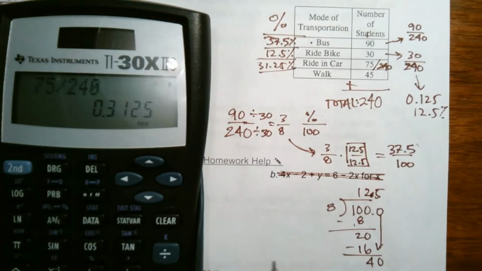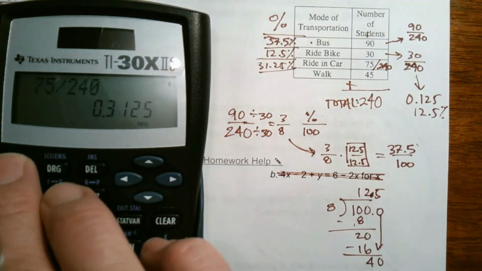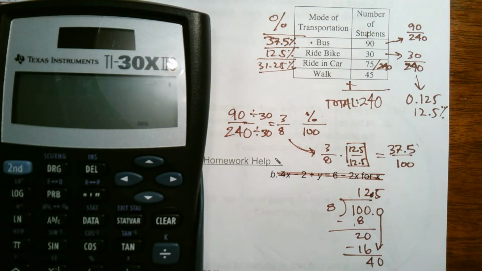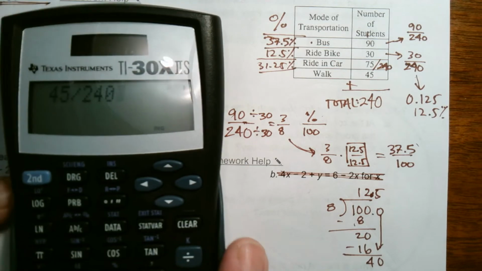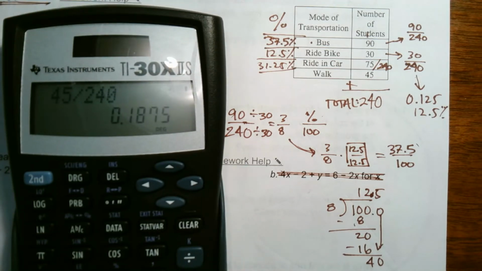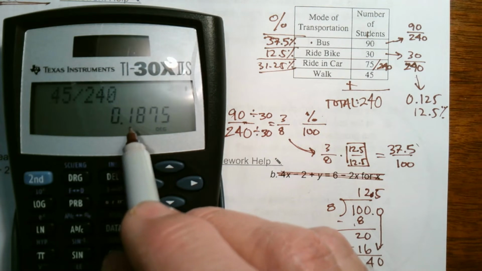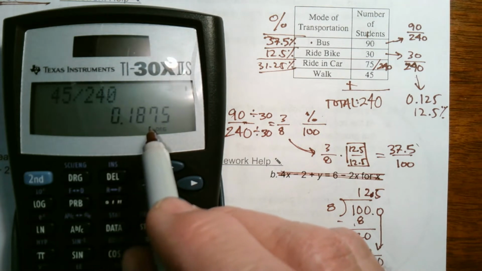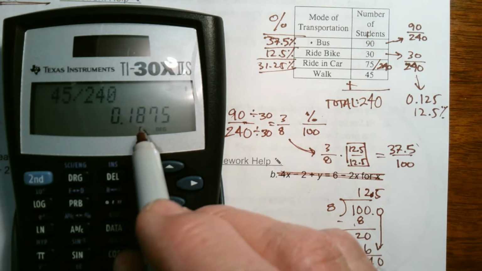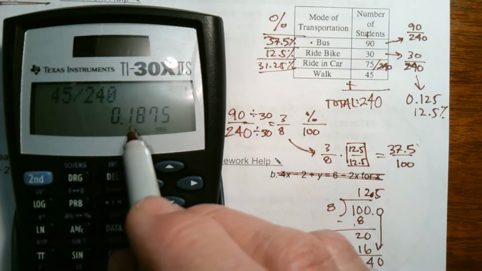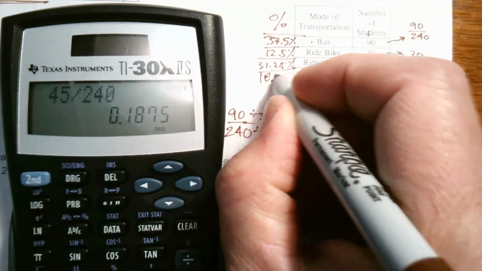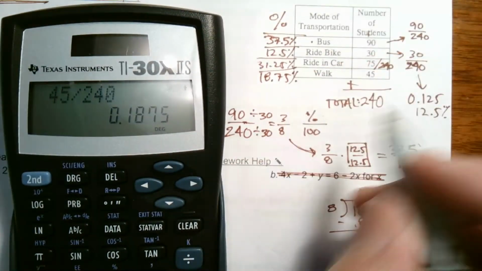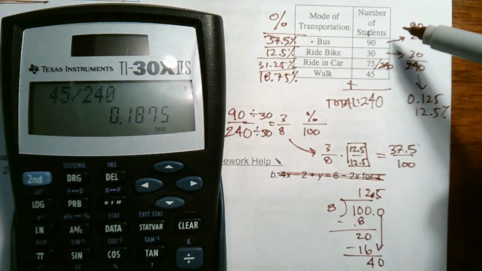My last one, walk, would be 45 out of 240. We do that math and we get 0.1875. So again, move that decimal place twice when you're doing percents. And so that number is 18.75%. So there's my percentages.